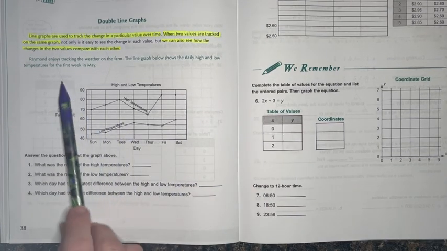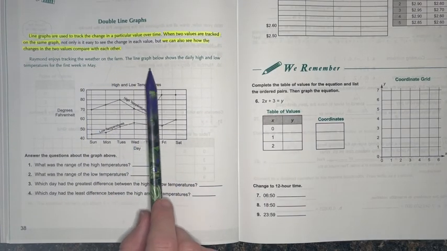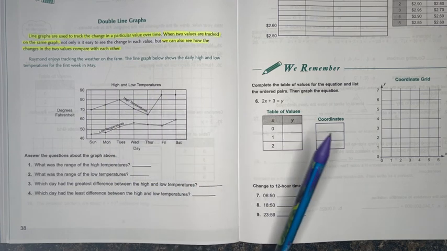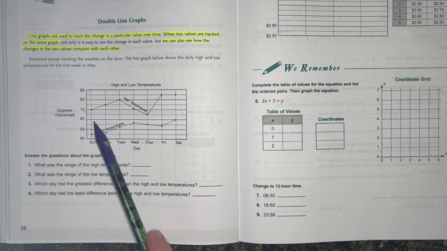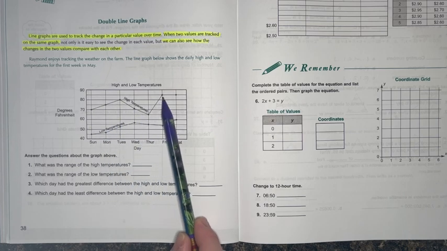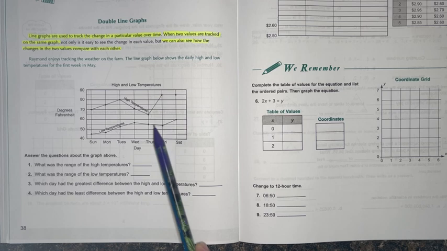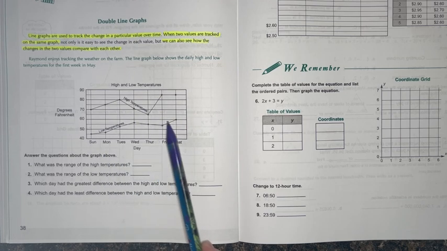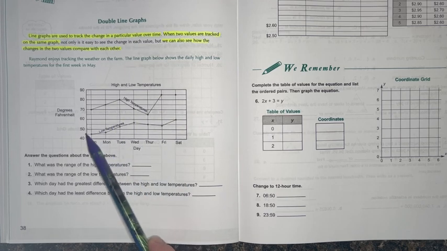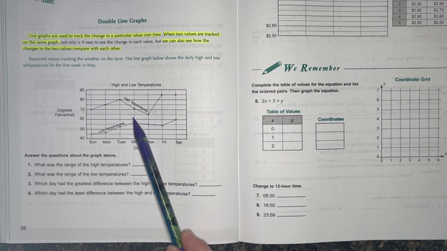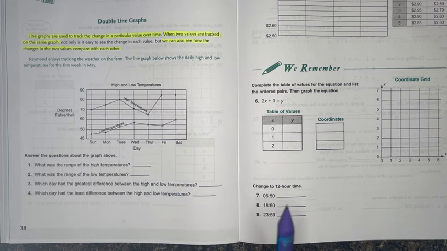Somebody who was at Raymond enjoys tracking the weather on a farm, and he used the line graph to show the daily highs and lows for the first week of May. So here were the high temperatures, okay, and here were our low temperatures, and so he was able to track them, and by putting them both on the same line graph, we can see how the day went from sometimes pretty low to pretty high, and another couple of times the temperature change wasn't that drastic.